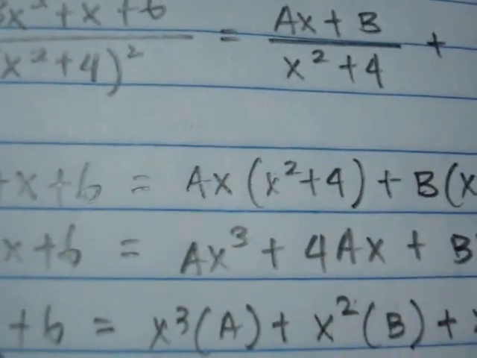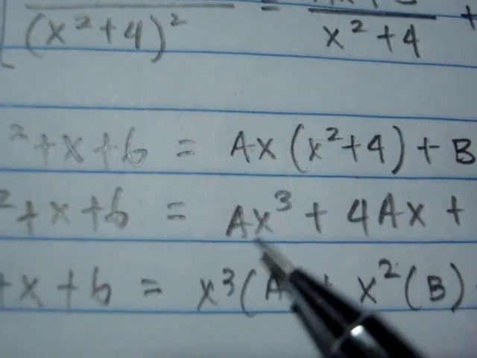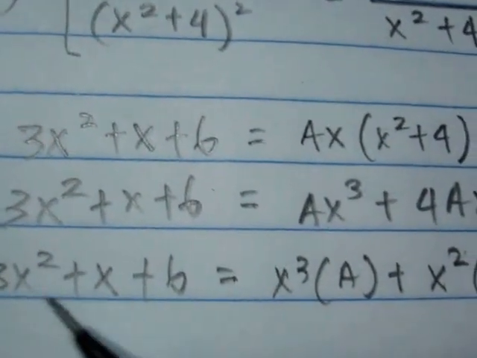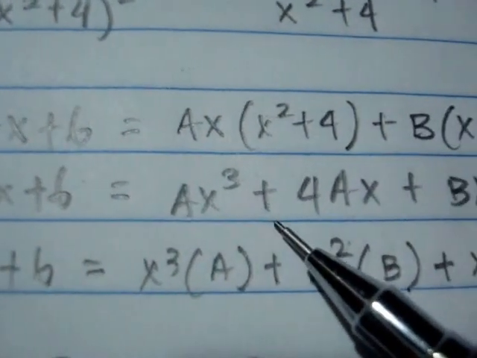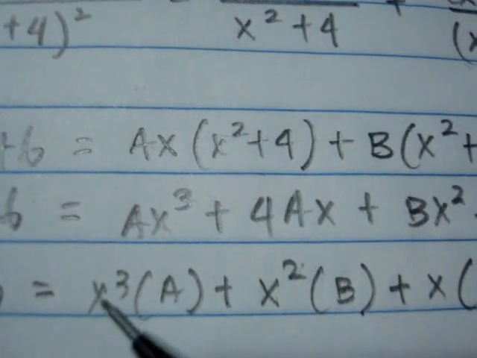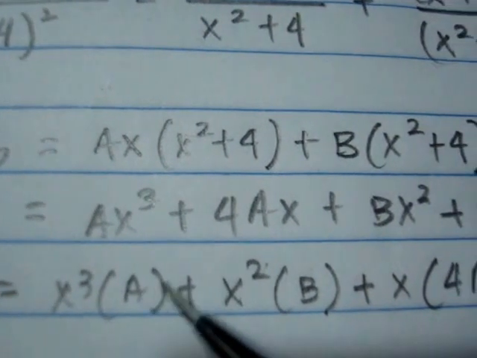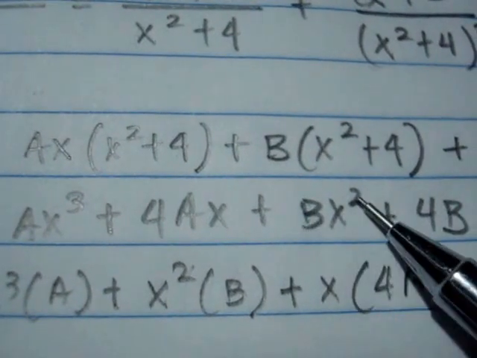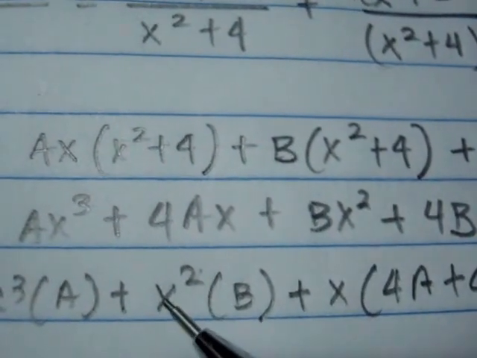The third thing you need to do is to take the power of each variable out. So the left hand side will be the same, and on the right hand side you take out the variable, so it will be x to the third times a. As for the bx squared, you take out the x squared.